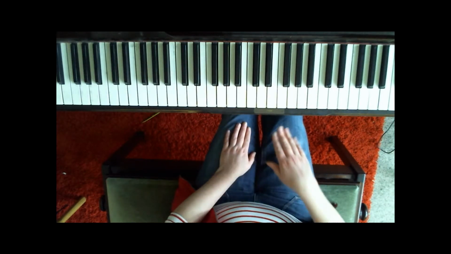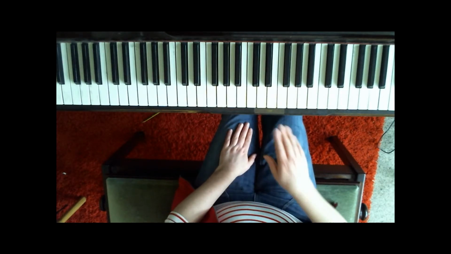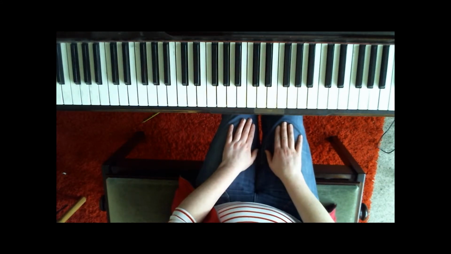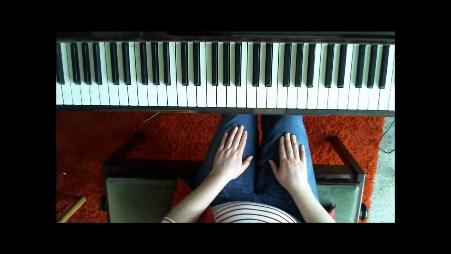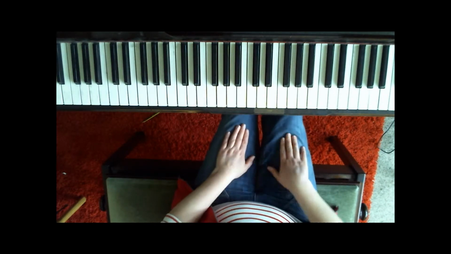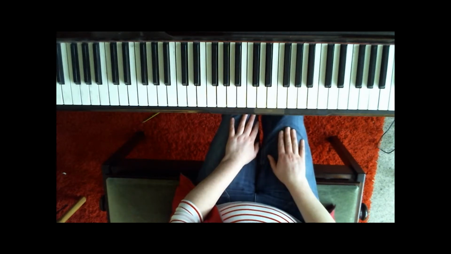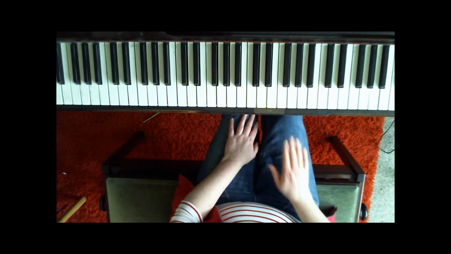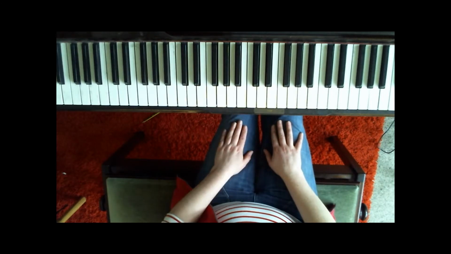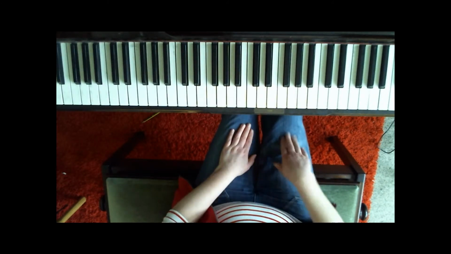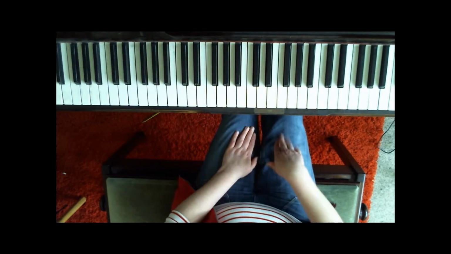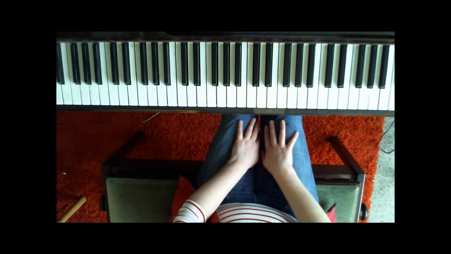Next bar, 1 and 2 and 3 and 4 and. 1 and 2 and 3 and 4 and. So I'll just do the right hand on its own for bar 4. 1 and 2, 3 and 4 and. Left hand, 1, 2, 3, 4. 1 and 2, 3 and 4 and.